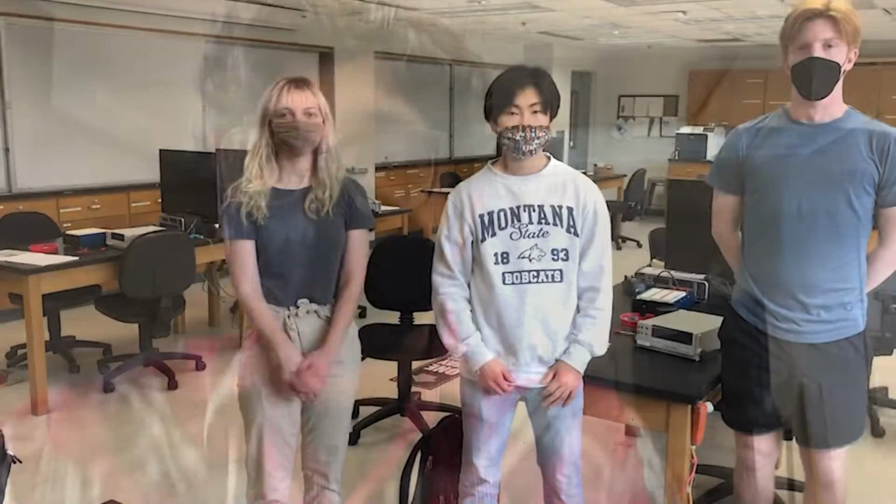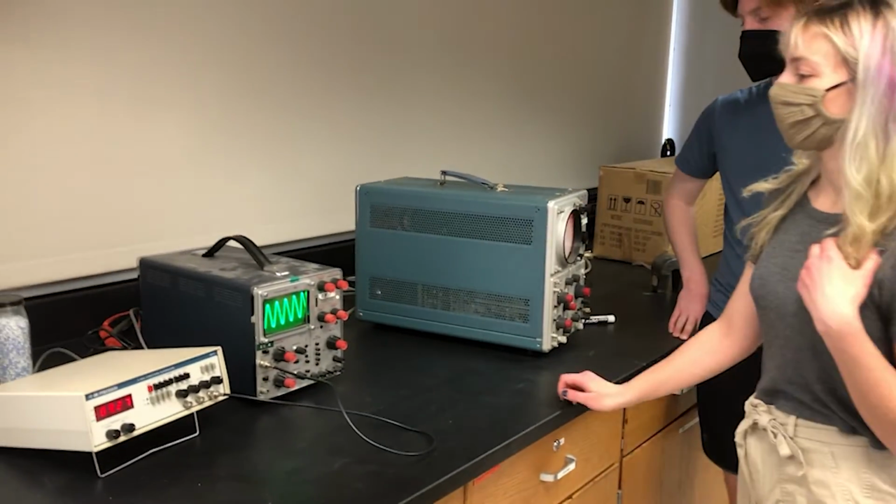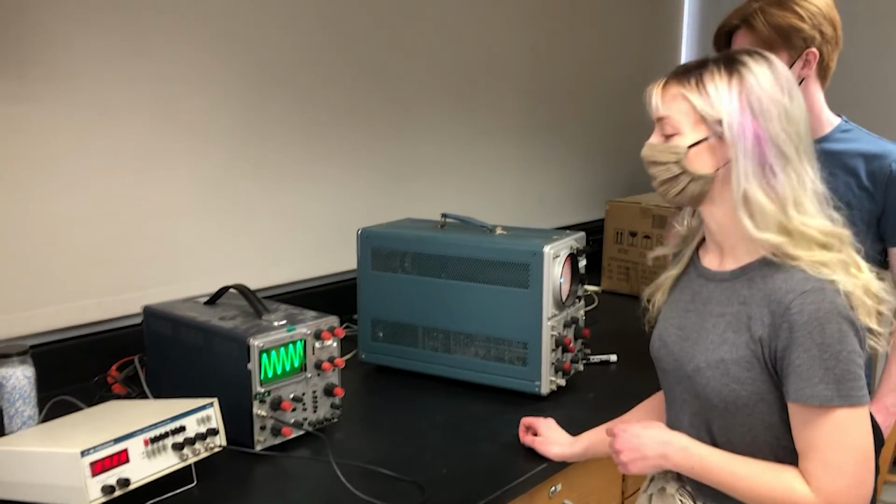I'm down in the lab and I've got some students here and we are taking a look at some old oscilloscopes today. So it's gonna be fun. My name is Angela. My name is Rioma. My name is Nathan. Today we're going to talk about oscilloscopes. So here's some old oscilloscopes that we pulled from the supply closet in the other room.